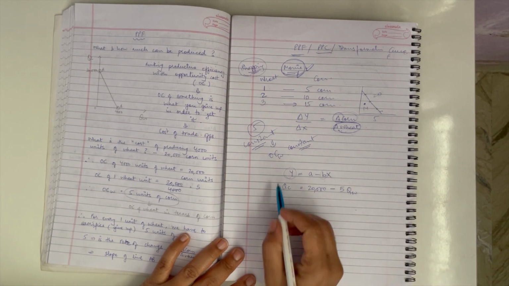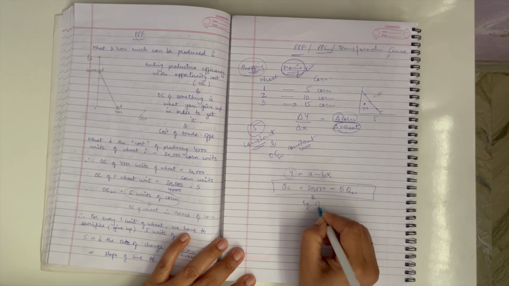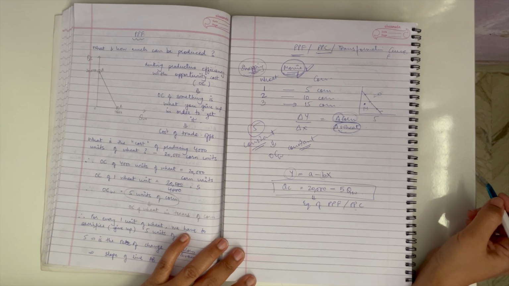Do you understand this? This is the equation of the production possibility frontier or curve.